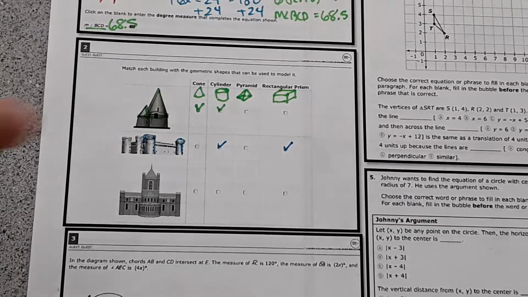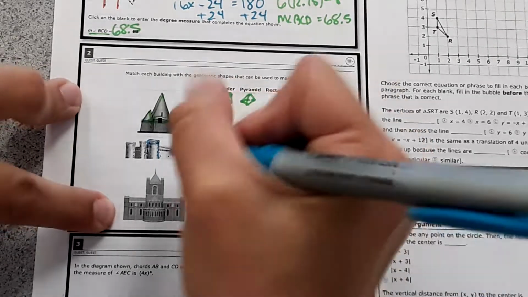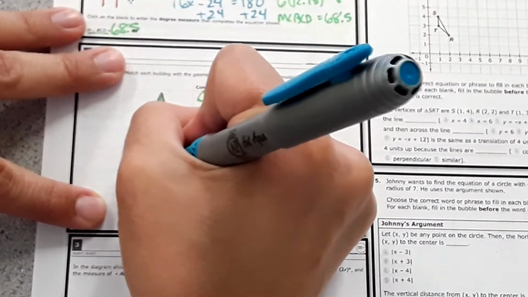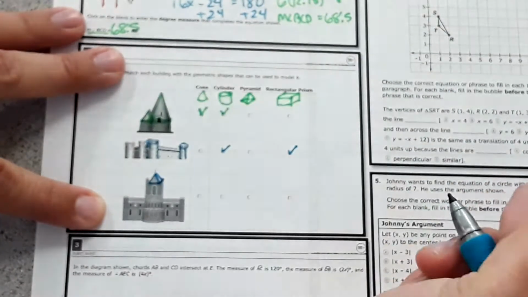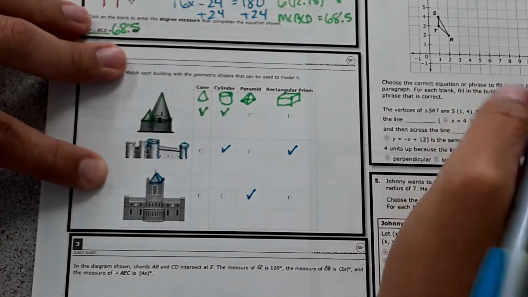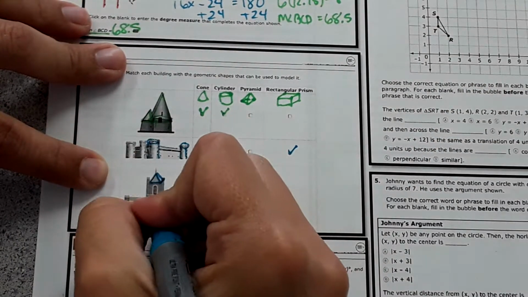And number 2, again, it's kind of hard to see because it's not in color, but on the screen it's easier to see which shapes are here. There's actually a pyramid right here, and when you have the color, it'll show it more like a pyramid. Again, it's hard to see, but there's actually a cone right here.